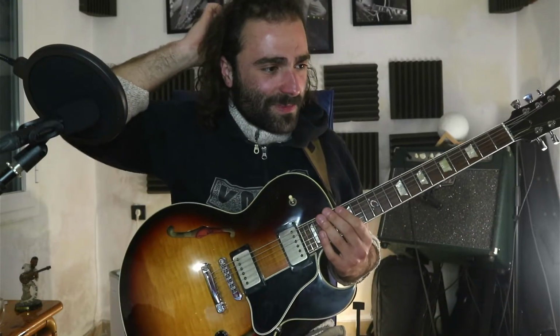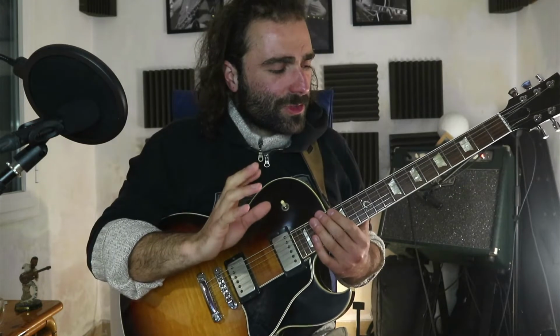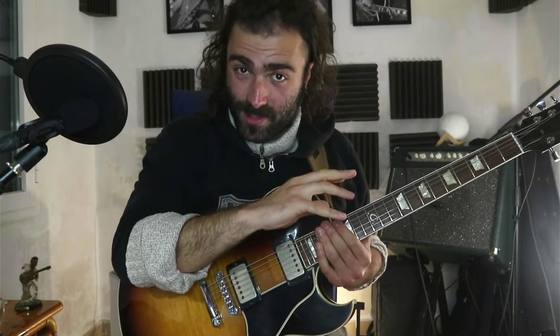So let's take an exotic mode, for example, C Lydian. What we want to do is make sure that at some point in our voicing, there's going to be a clash between two notes. By a clash, I mean that they're going to be a semitone or a tone apart from each other.